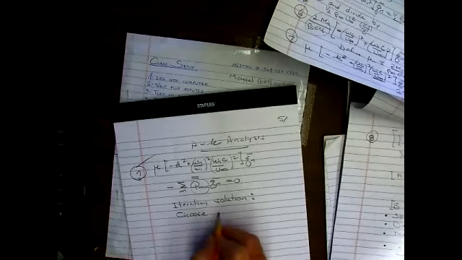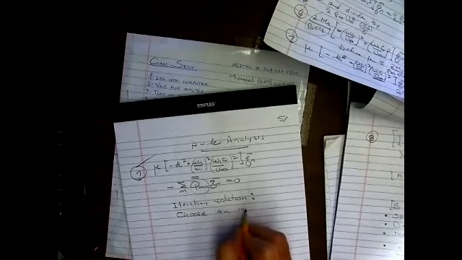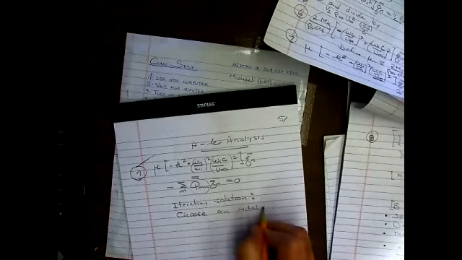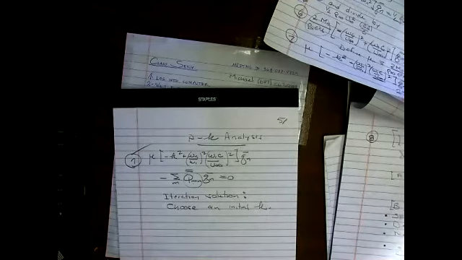So choose an initial k value. If you're an experienced flutter engineer, you know that we built an airplane that looked like this pretty much with a little change 10 years ago, and the k value for flutter turned out to be 0.3.